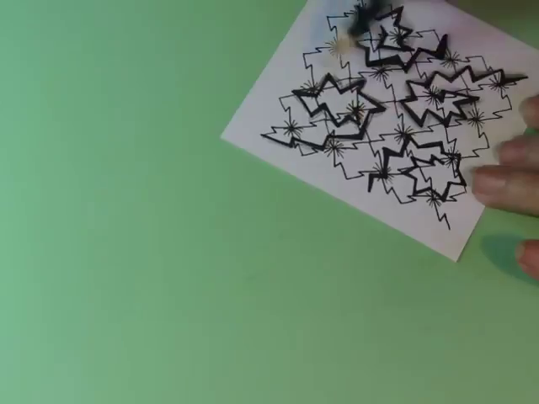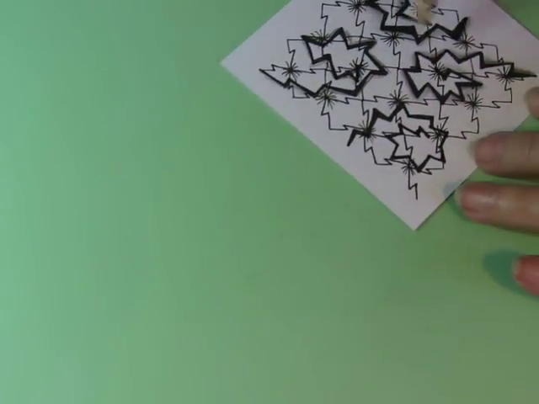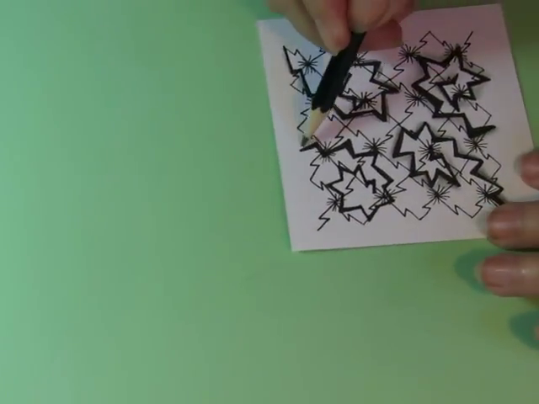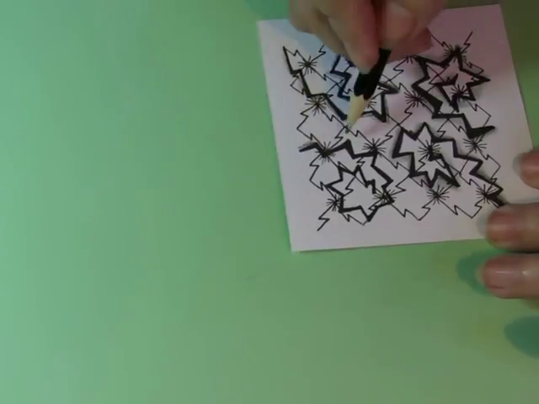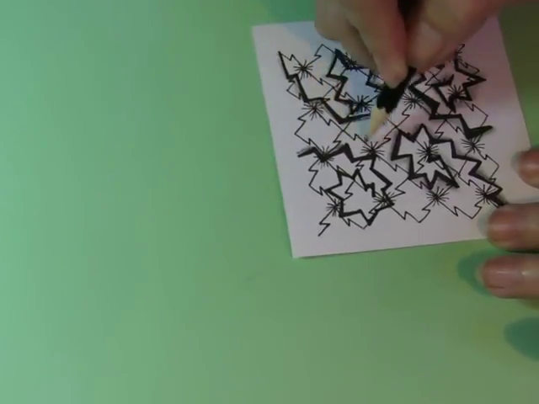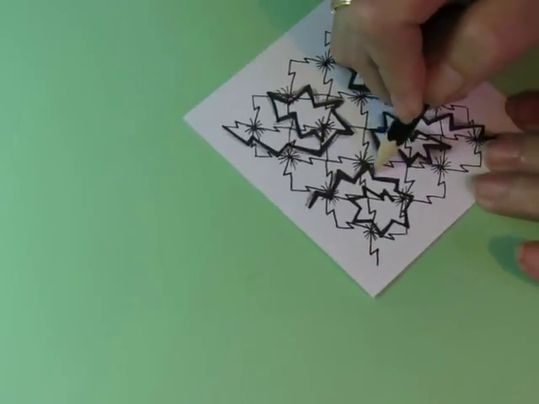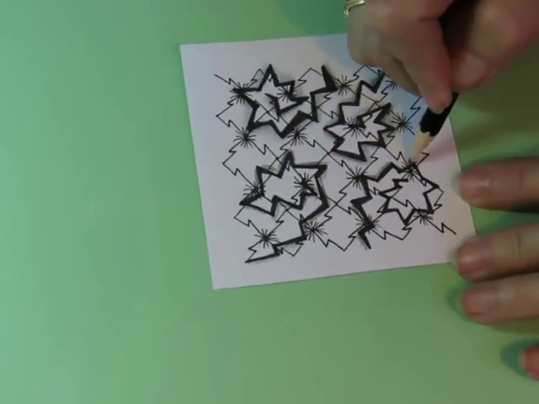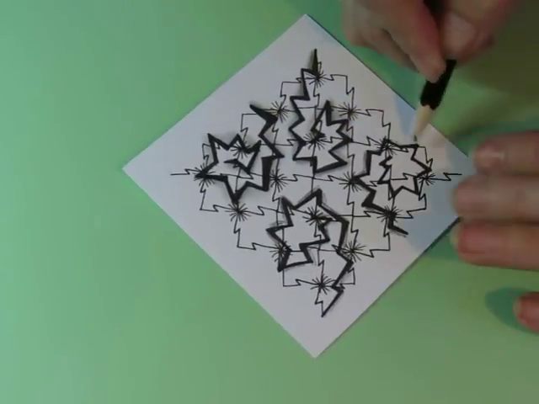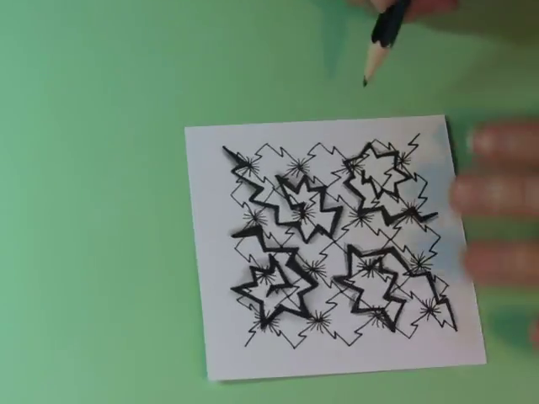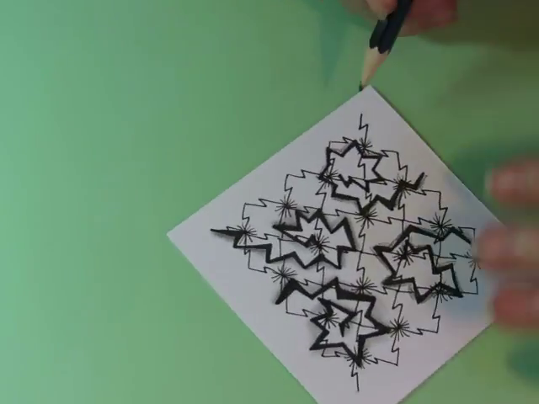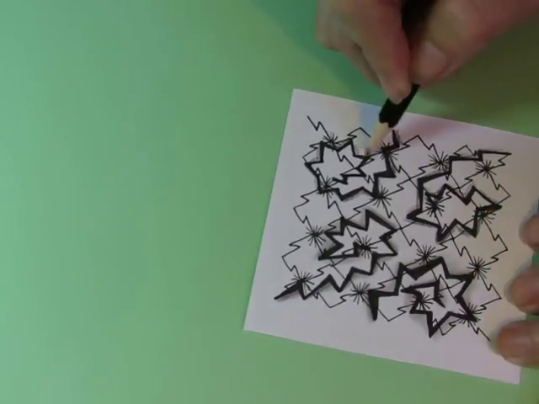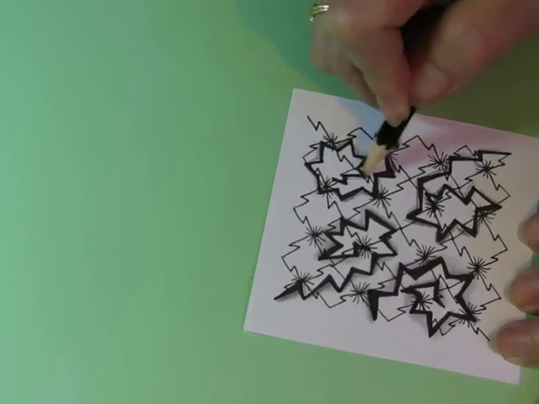Now I could have done the tile so it highlighted the actual pattern more, like the sample did, but that's not what I did. Like I said, the tiles sometimes just speak to me, and I'm really challenging myself to use these strings.